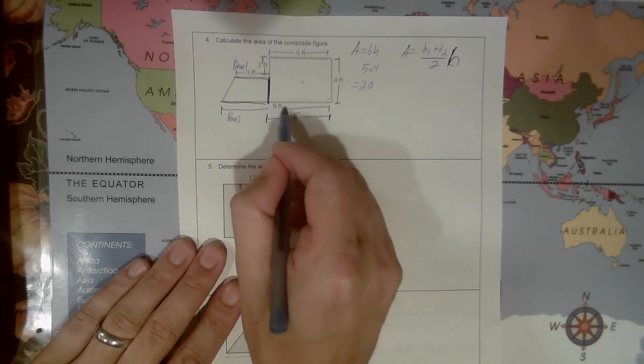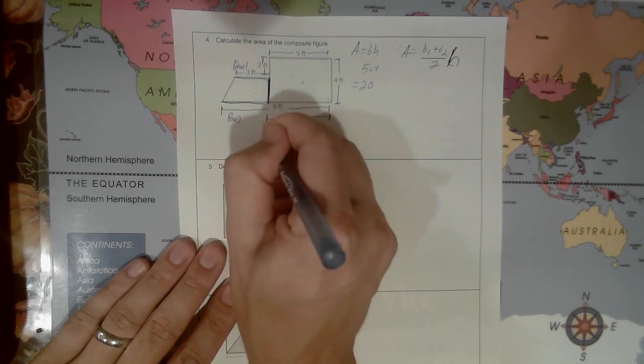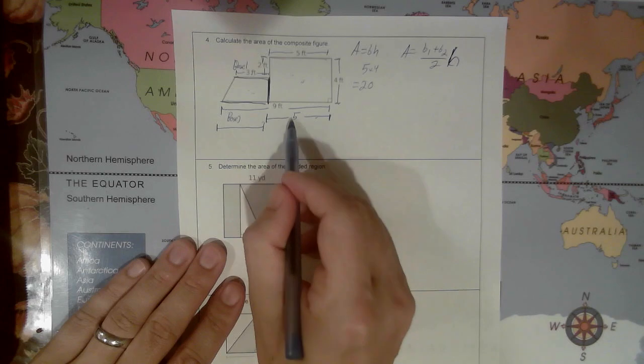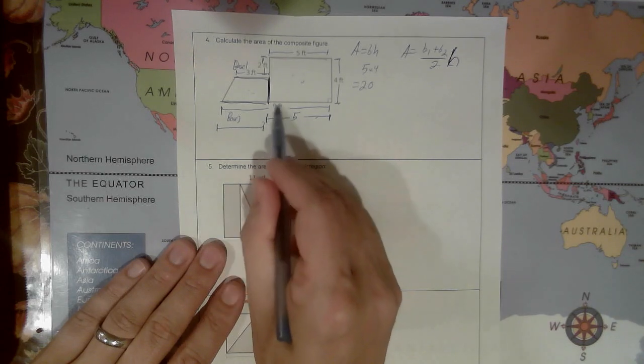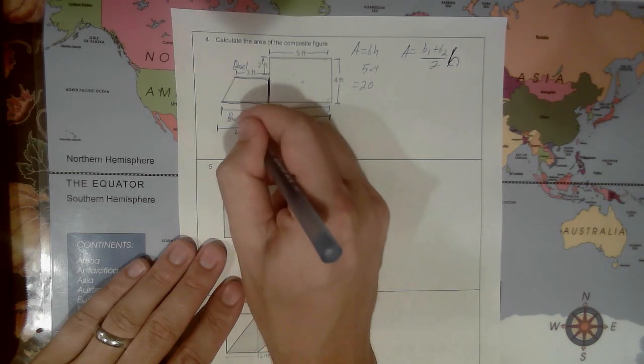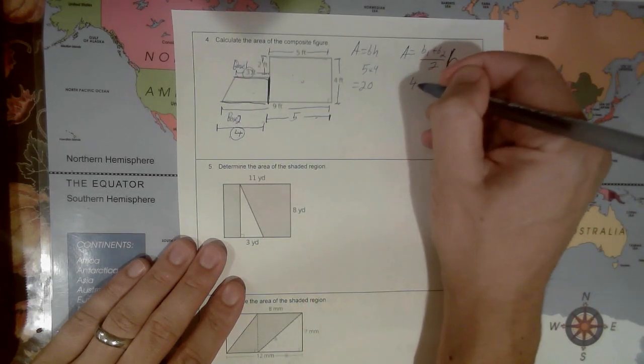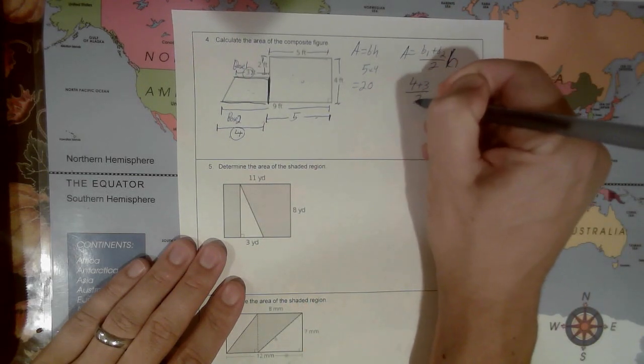Well, be clever. 9 goes all the way across. 5 is this part. So I've got a little bit left over. So 5 plus something is 9. It's got to be 4. So my base 2 is 4. Base 1 is 3. So I've got 4 plus 3, divide 2.